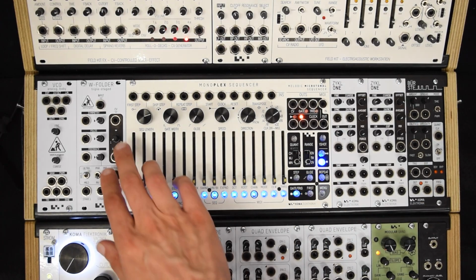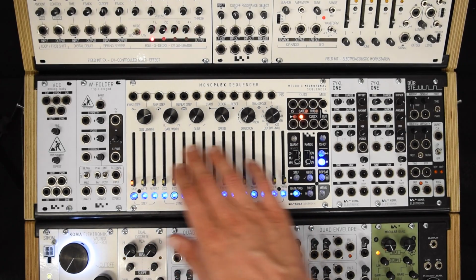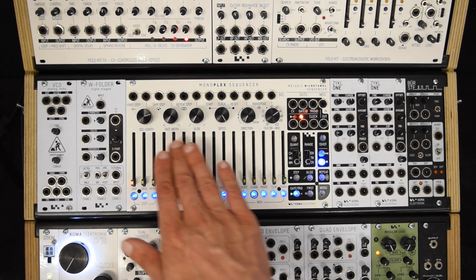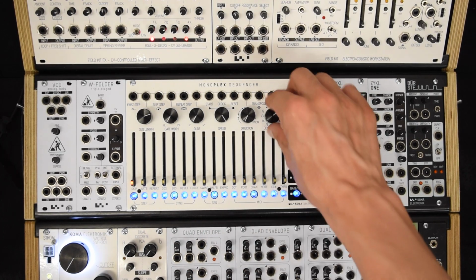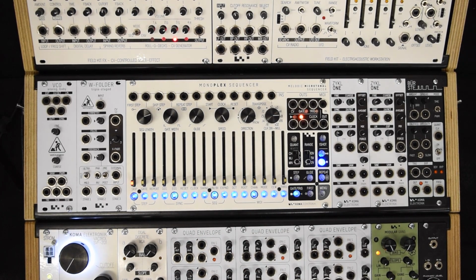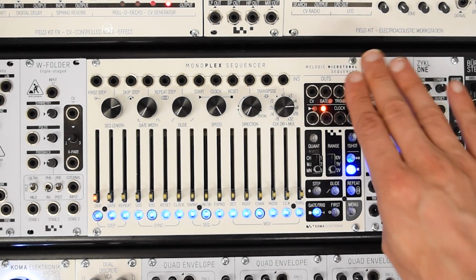Here we have the main parameters of the sequencer. They are the sequence length, gate width, the glide, tempo, direction, and division and multiplication of the clock. We have the main sliders which determine the voltage that comes out of the CV up there.